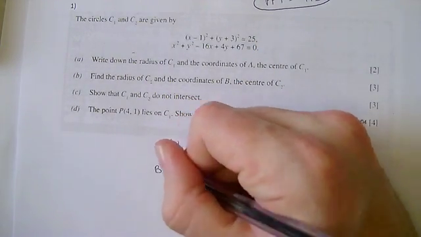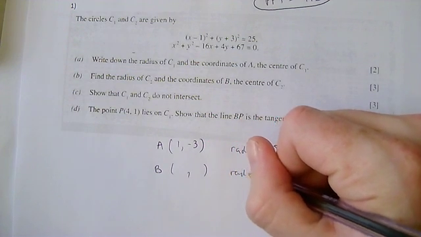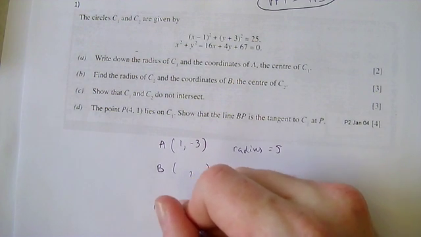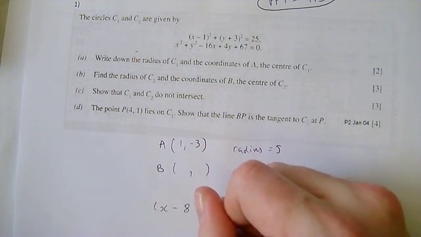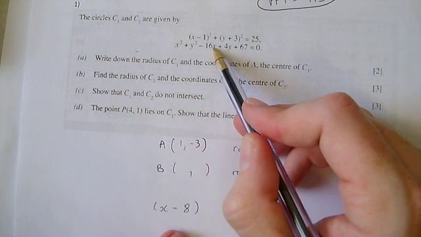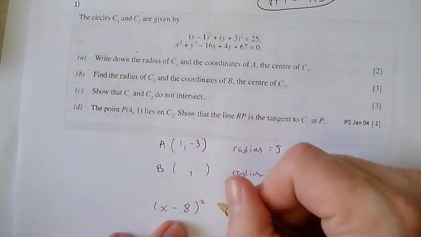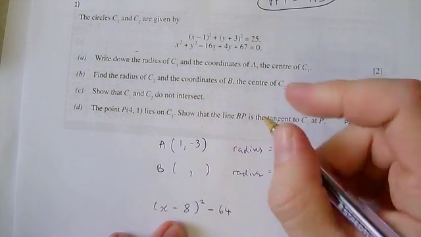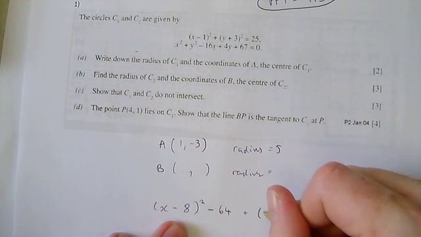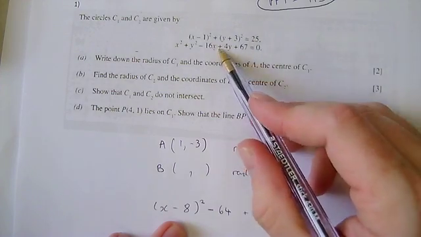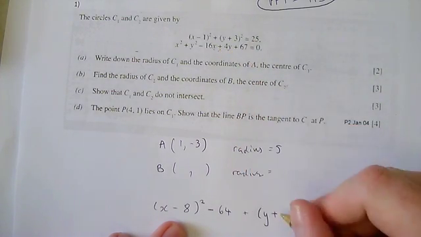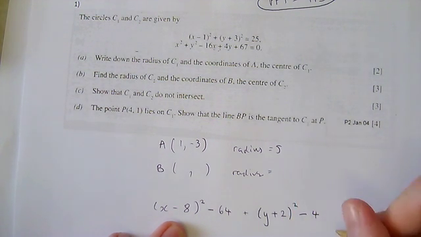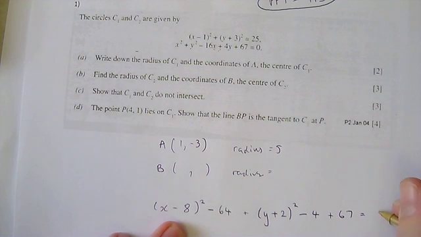For B, it's not quite as simple because you have to put it in that form first. So to put that into the form, I'm going to get x minus, and then you half the x coordinate. So half that becomes 8, and you get rid of the square and you square it there. So you're completing the square on this bit. But then you always take away whatever that is squared. So take away 64. And then it's going to be plus brackets y plus, and then half of 4 would be 2 squared, but then you always take away whatever that is squared. So take away 4. And then we've still got a plus 67 on the end there.